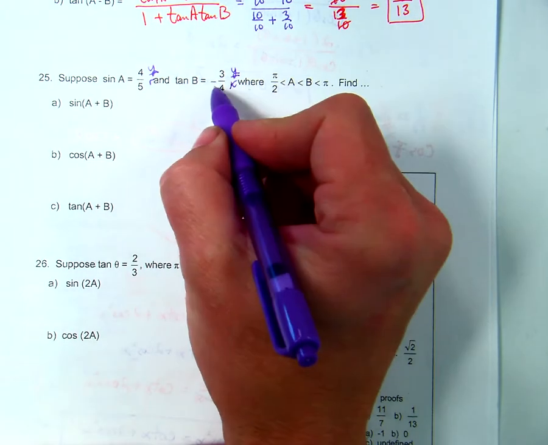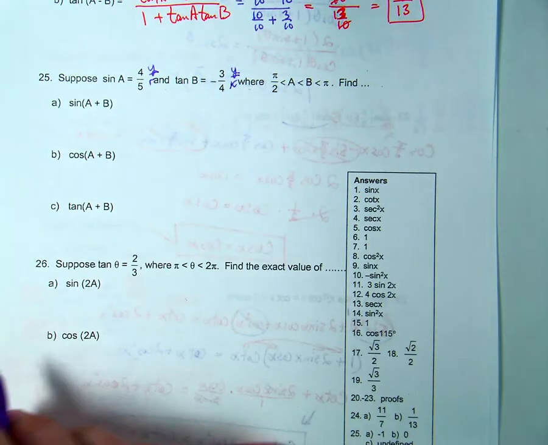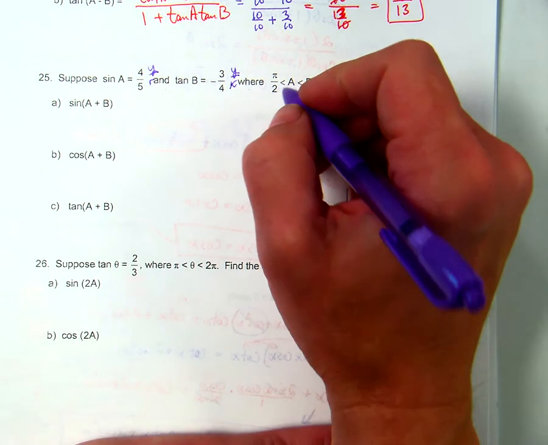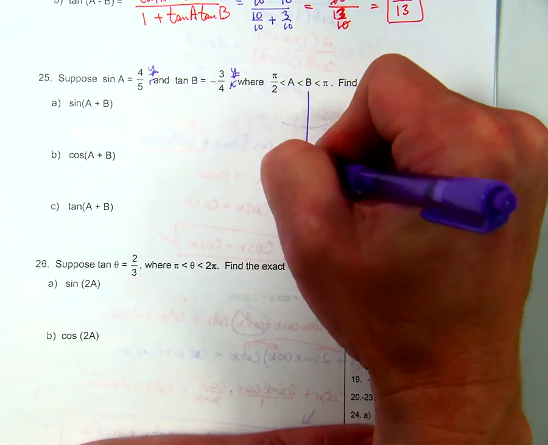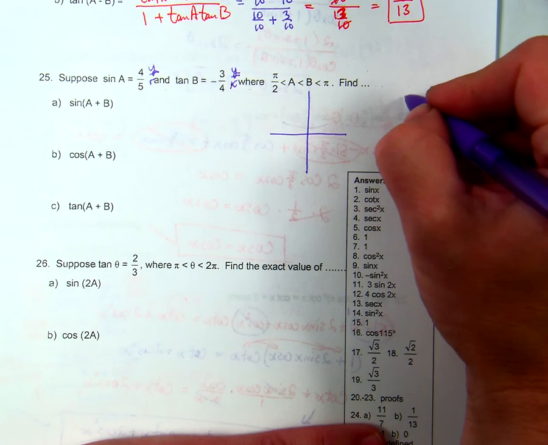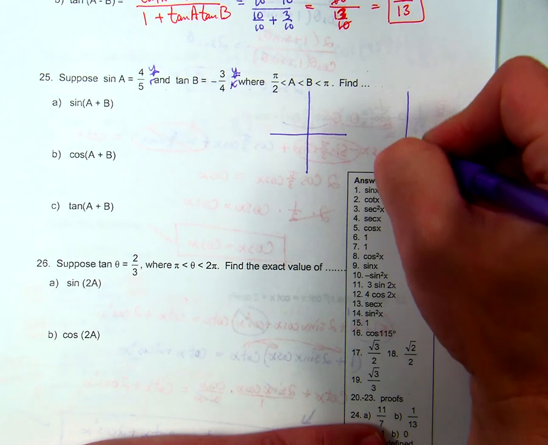We also know where tangent's negative, where sine's positive, and they give us a little bit of information about where these angles take place. We know that we're going to have two angles, but it looks like they're going to end up in the same quadrant.